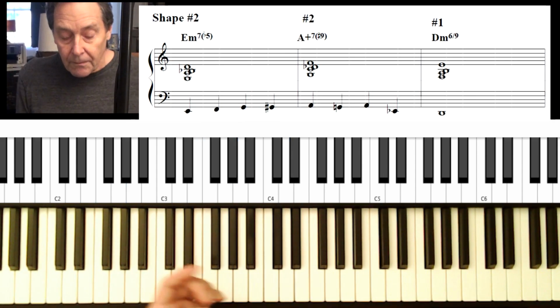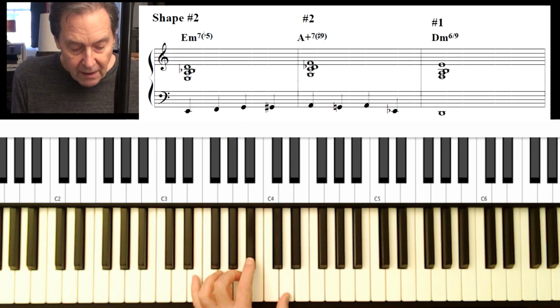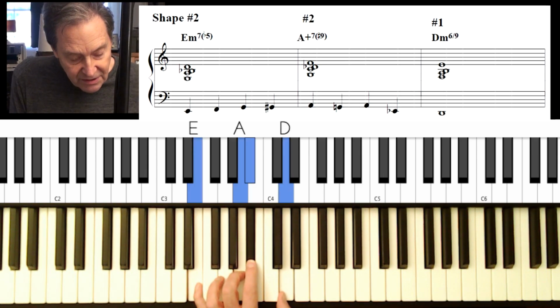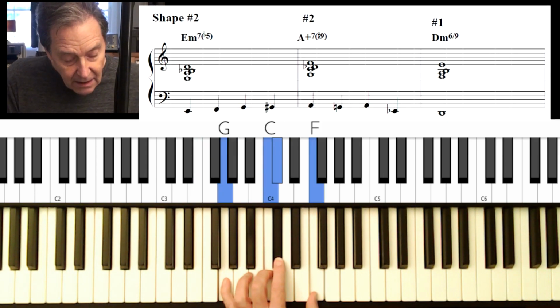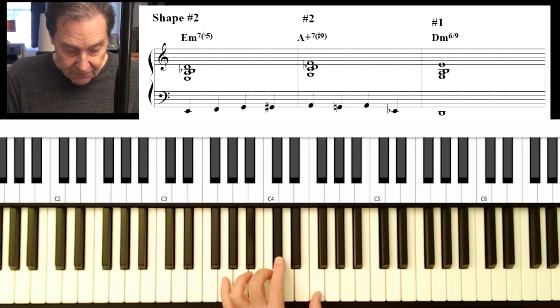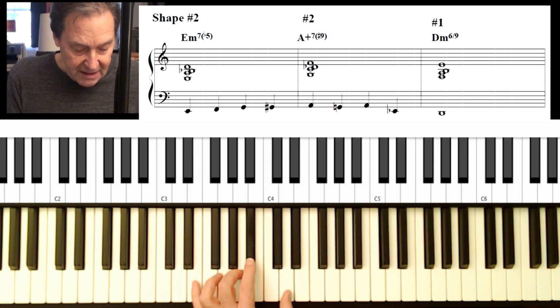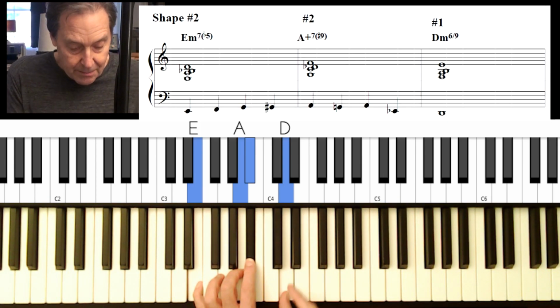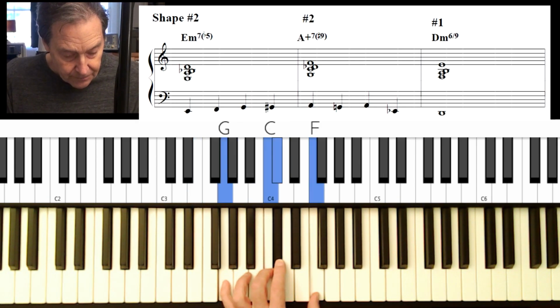Okay, cool. So here's a minor 2-5-1 using E minor 7 flat 5, A altered, and it's exactly the same shape. In fact, in this particular key, it happens to be the exact same shape of white keys and black keys.